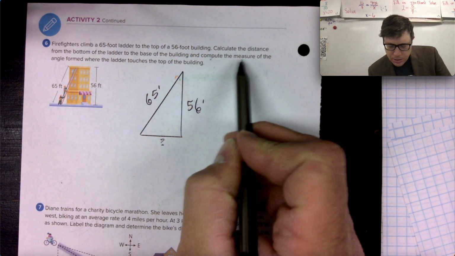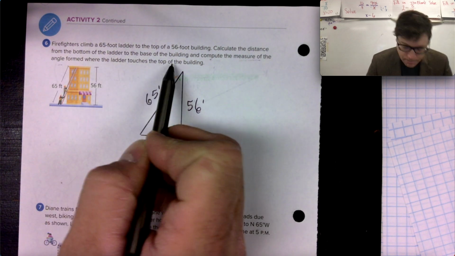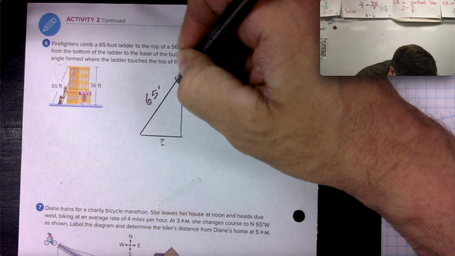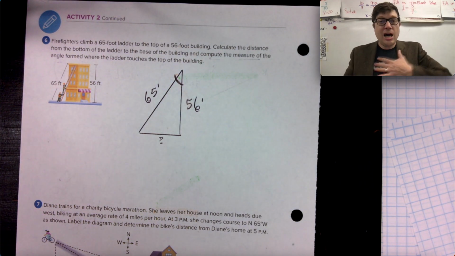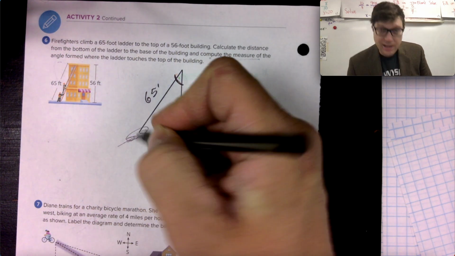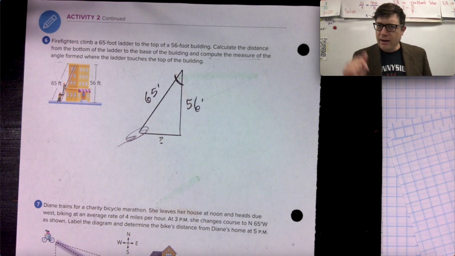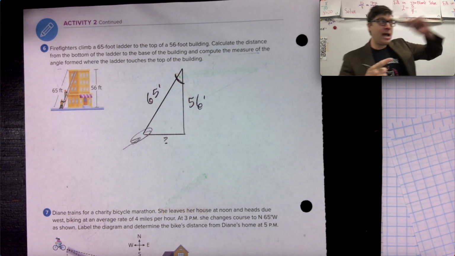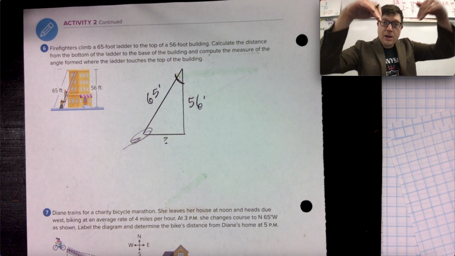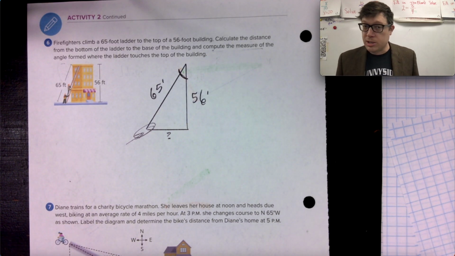It says compute the measure of the angle formed where the ladder touches the top of the building. So that's this angle up here. At first, I thought that they would want to know this angle right here, but that's not what that sentence says. So read very carefully and then take that reading and that understanding back into the problem so that you maybe can be efficient with your time.